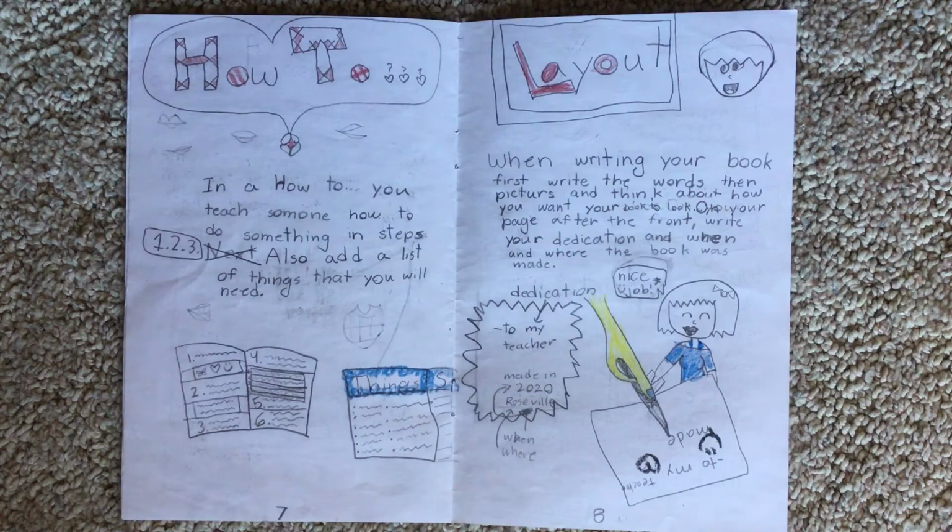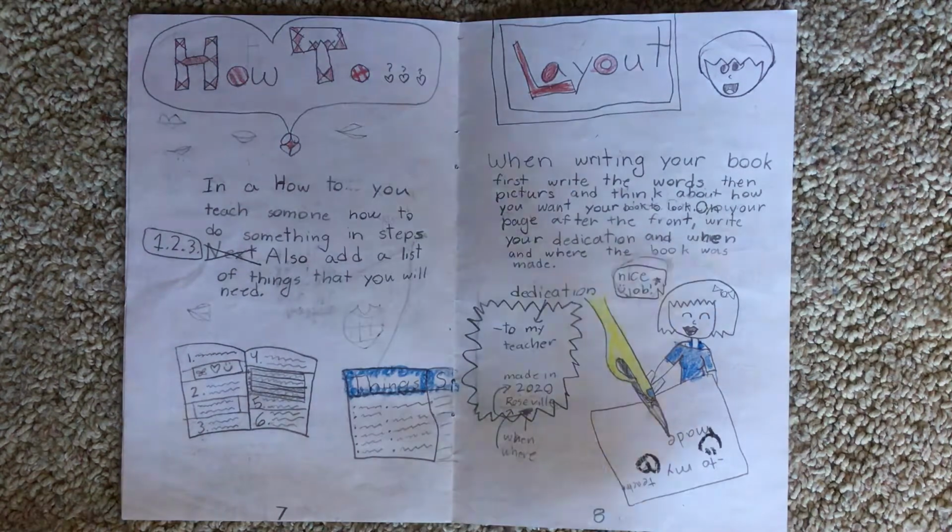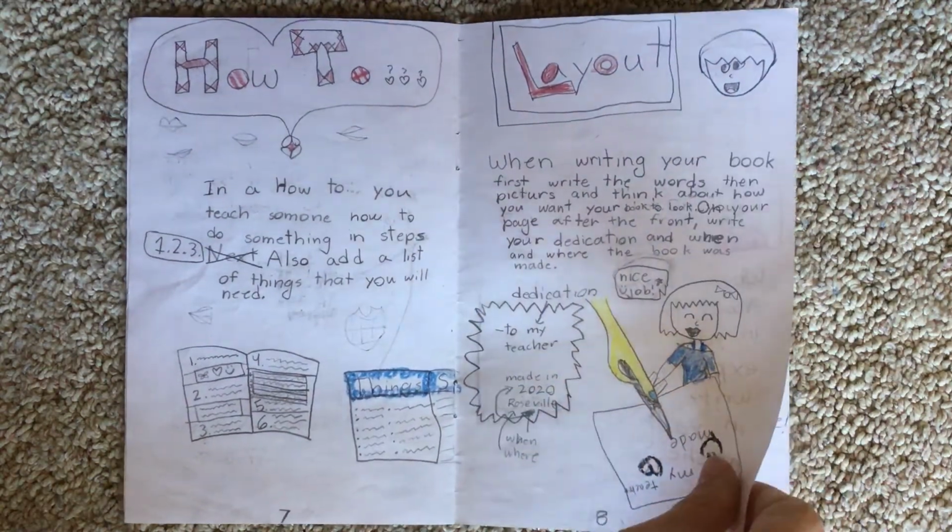Another thing that we really want you to think about is laying out your book, or kind of having a plan for your book before you get started, okay? So how many pages are you going to use, and what will the pages look like? That's something you might want to think about before you get started.